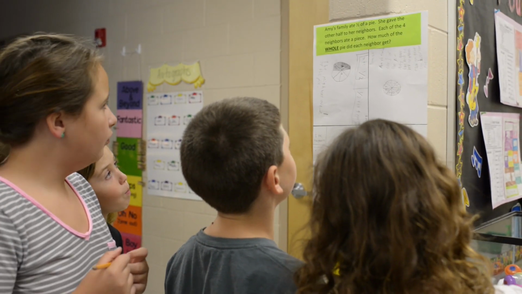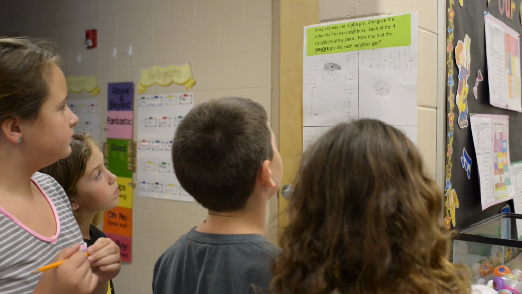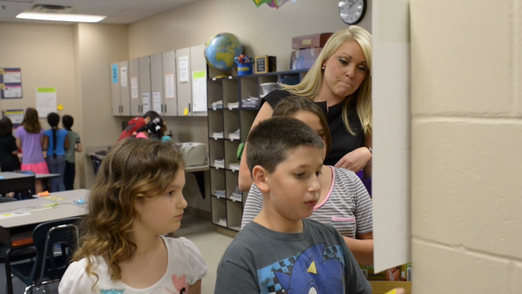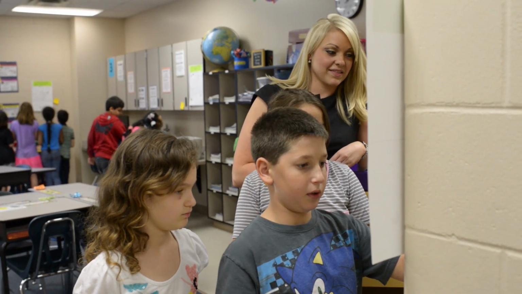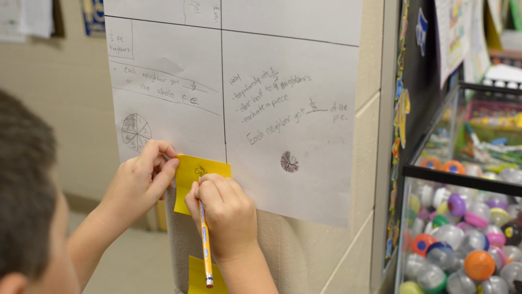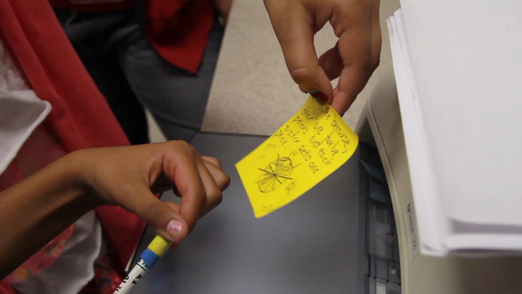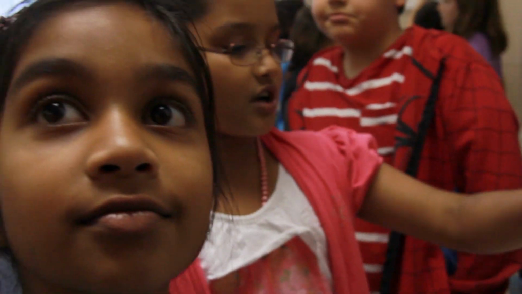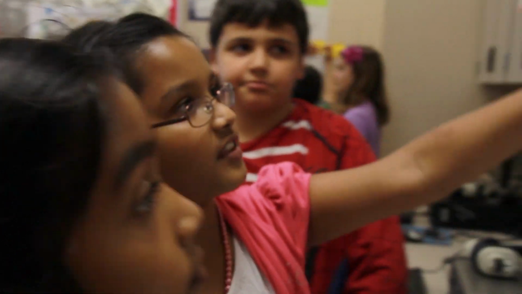And then from there, we did a gallery walk so they could see everyone else's work and they could add and comment on how everyone else did. They either agreed or they disagreed. We agree because there are 12 pieces in that whole, and each sister gets 1 piece. So our fraction is 1/12.